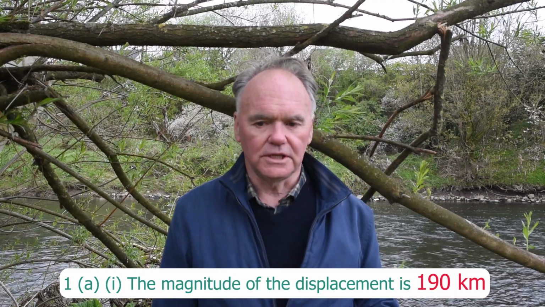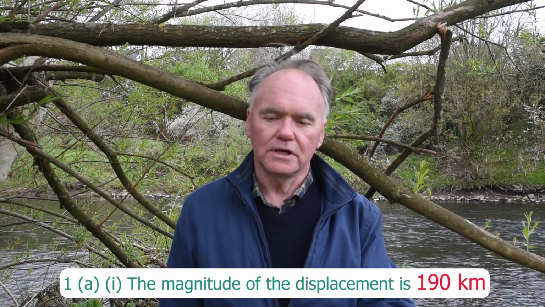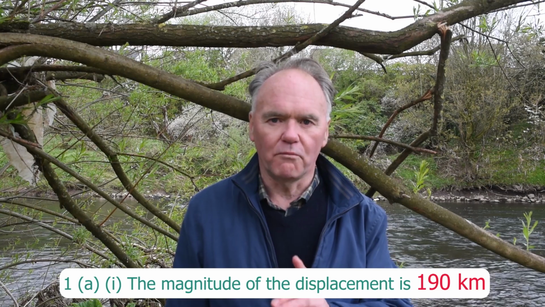And as we can see, I get a 9.5 centimetre hypotenuse. That corresponds to 190 kilometres, and that is the magnitude of my displacement.